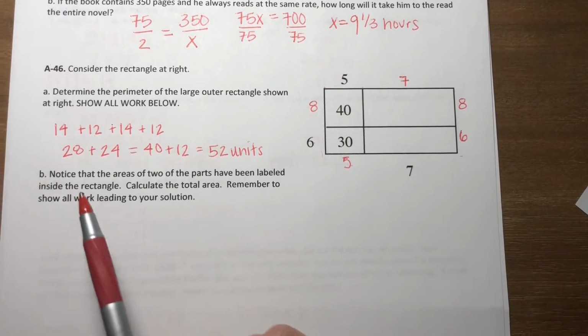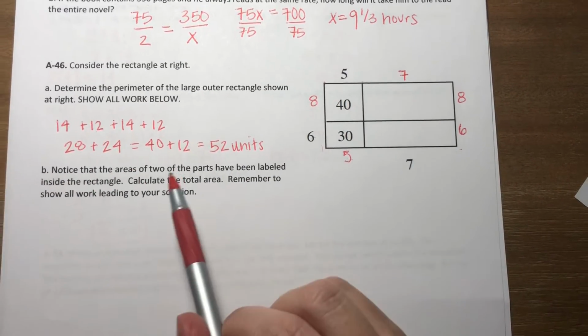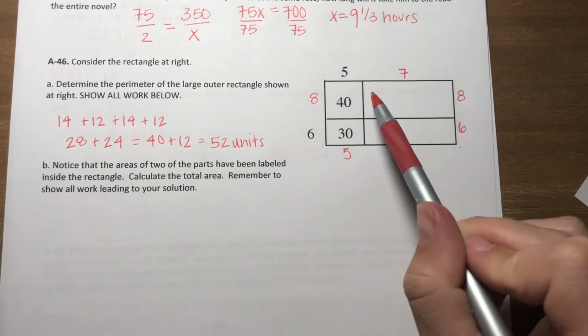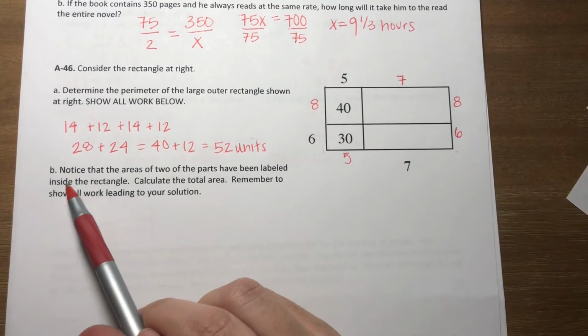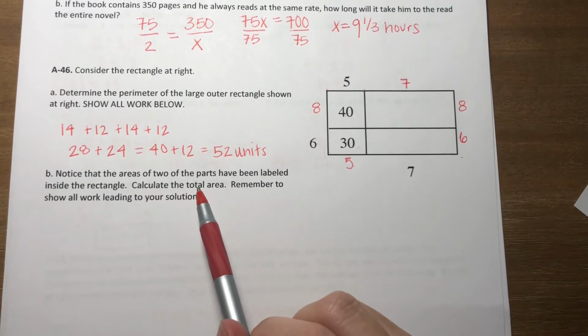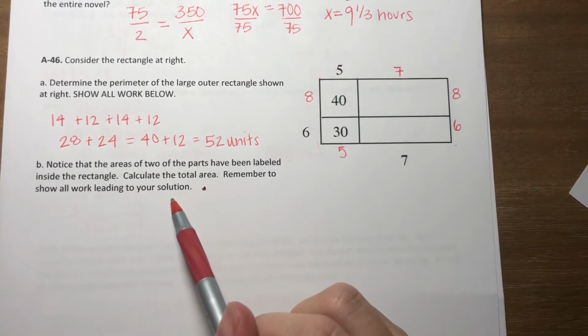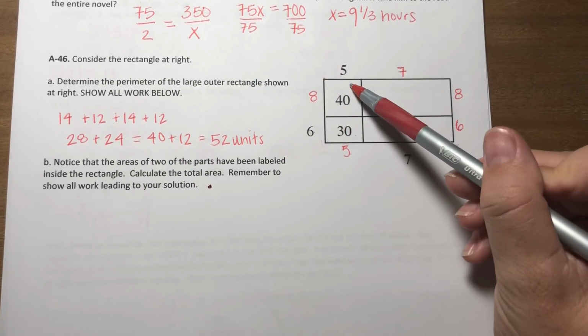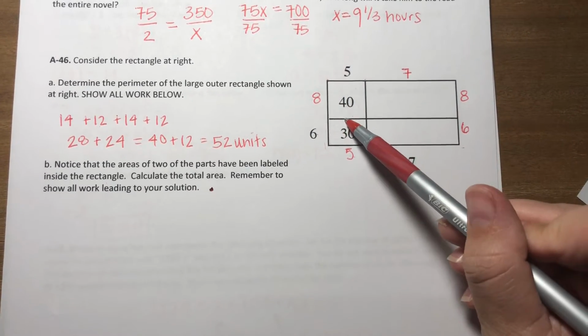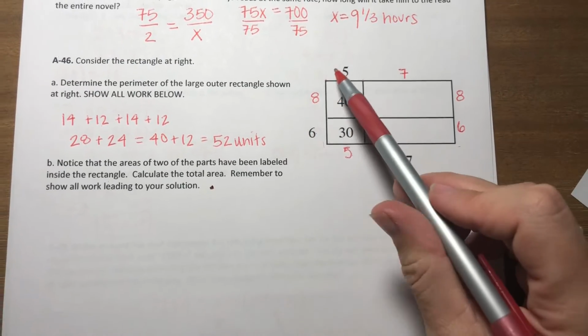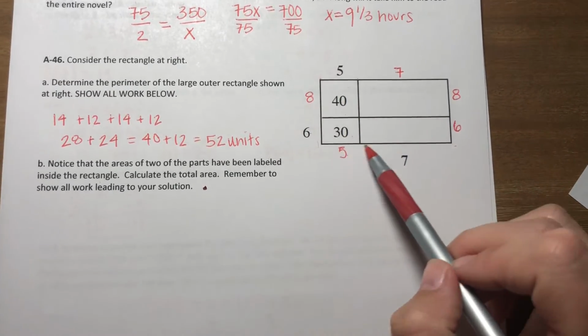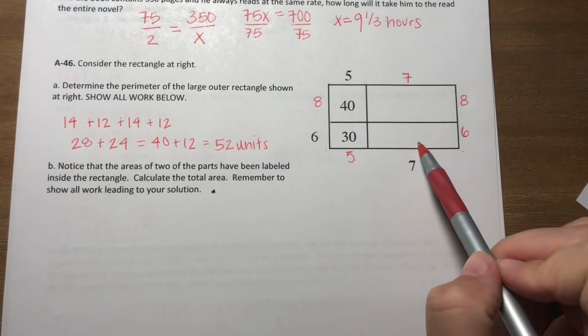All right, on to part B. It says, notice that the areas of 2 of the parts have been labeled, so that's this one and this one, inside the rectangle. Calculate the total area. Remember to show all of your work leading to your solution. So we have the area of this little piece and we have the area of this little piece. But to figure out the area of this entire piece, we need this guy and this guy.